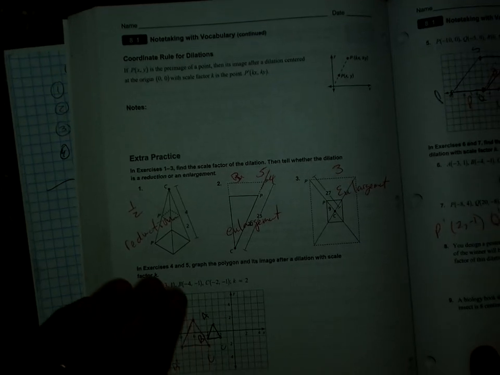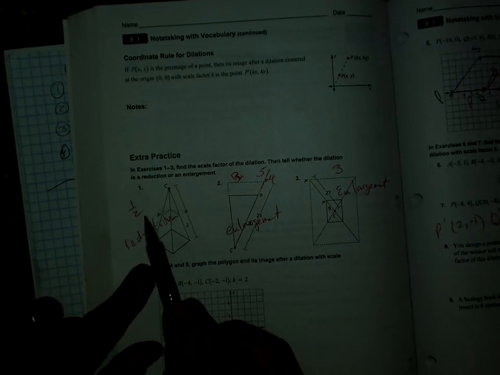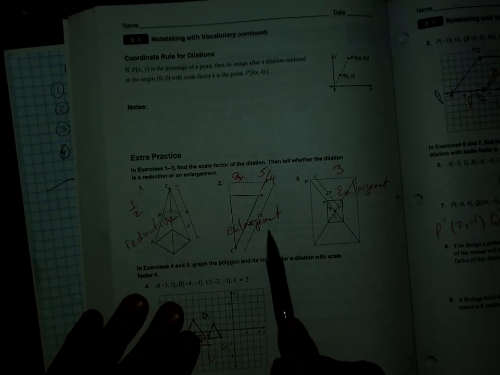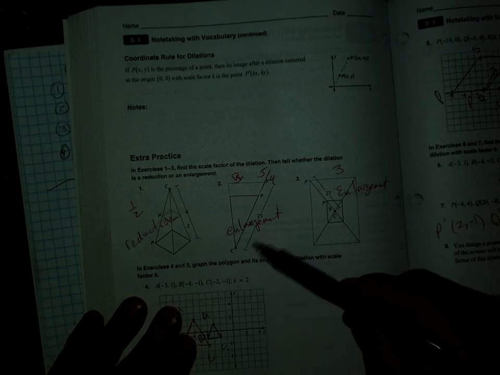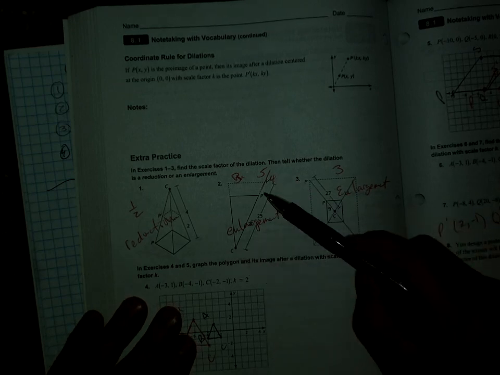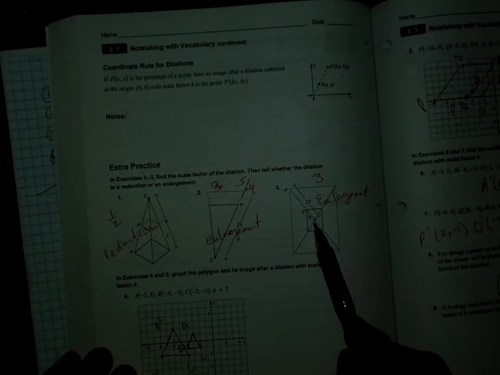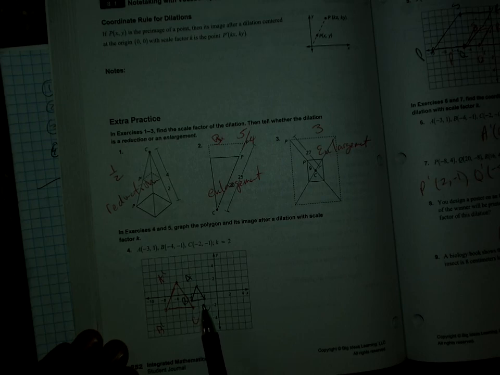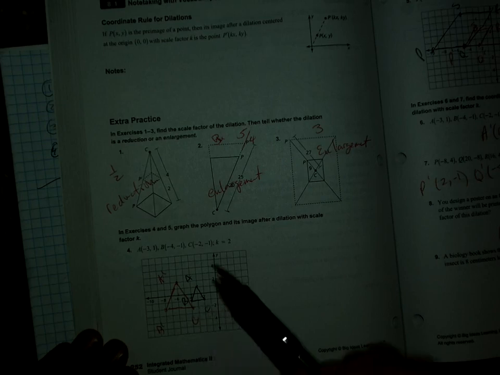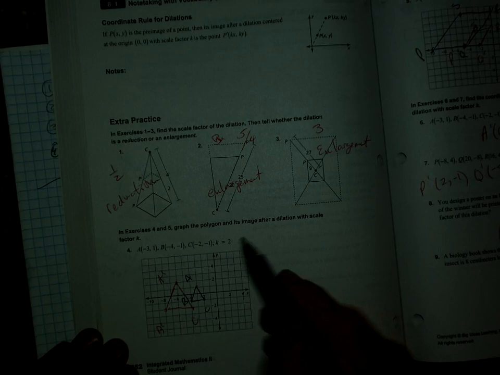So, moving on, correcting the homework from yesterday. This is what I have. Number 1 is a reduction. Scale factor is 1/2. Number 2 is an enlargement. Scale factor is 5/4 because you get 25 over 20, which reduces to 5/4. Number 3 is an enlargement. You go from 9 to 27. 4, I graph the original ABC, and then I double it. When I double, I just multiply all of these by 2, and here's my new triangle.